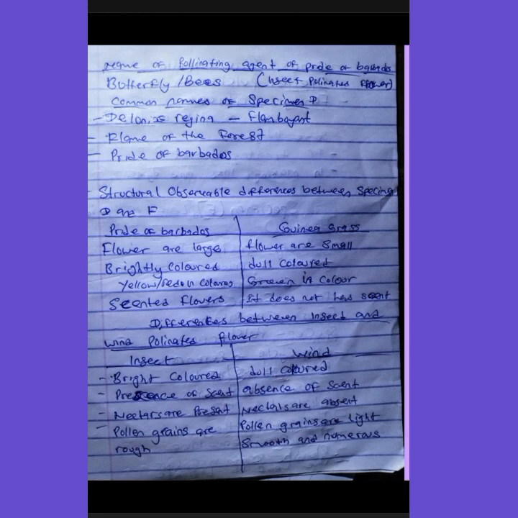Let's look at the difference. Insect-pollinated flowers have bright color, there is presence of scent, nectars are present, and the pollen grains are rough and also sticky. They are not light in weight. That's why they cannot be pollinated by wind, and they are sticky. That's why it is easy for the insect to pollinate them. But for wind-pollinated flowers, you have dark color, absence of scent, nectars are absent, but the pollen grains are light, so that the wind will be able to pollinate them easily.